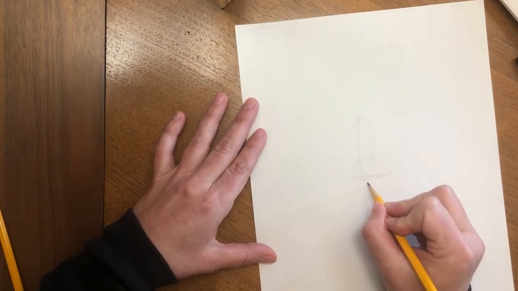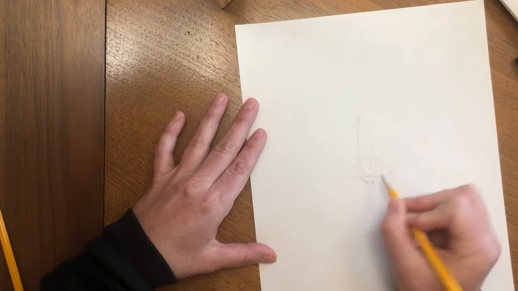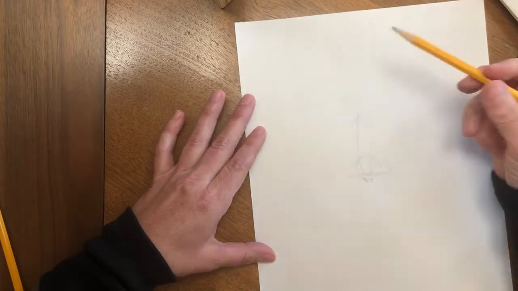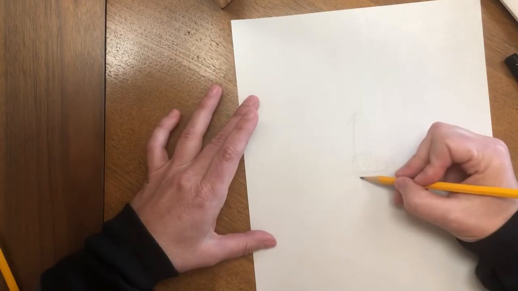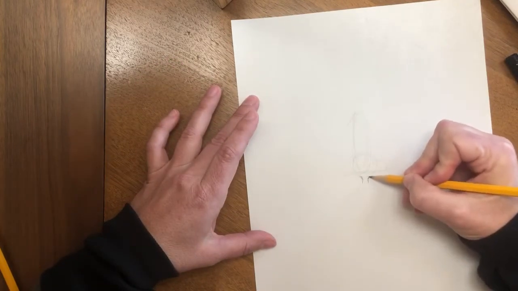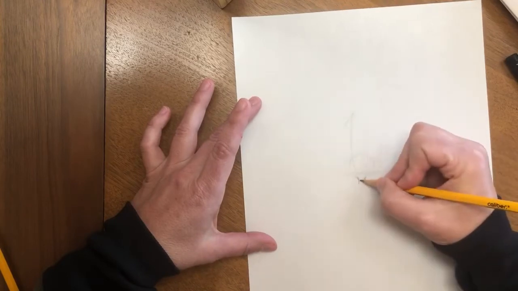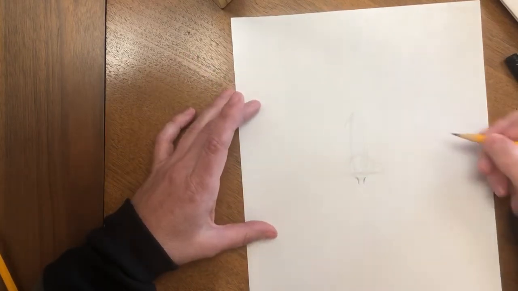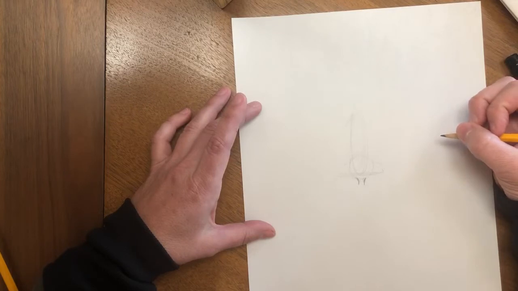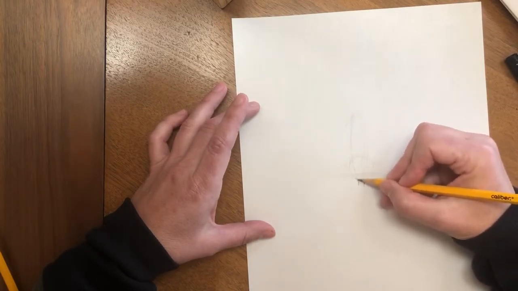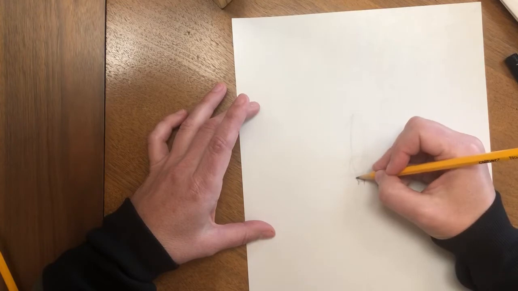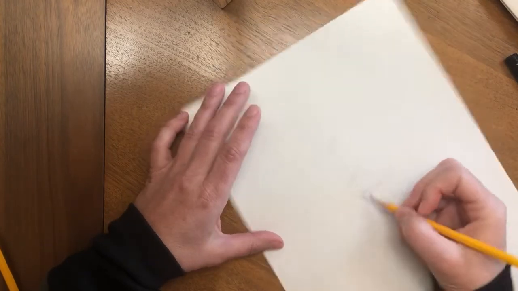So when you're starting out with a nose, you want to make sure that you understand that the nose is not just placed on your face. It's a part of the whole head. So it's attached to the upper part of your lip. So that's what this part is right here. And then it goes from there. So some students forget about this part right here, and that makes it a little bit more difficult when you're starting to shade.